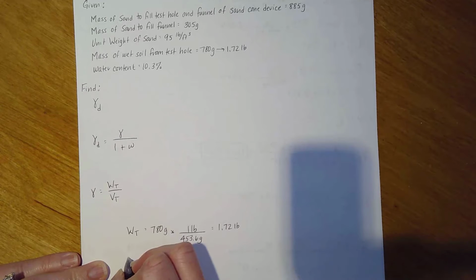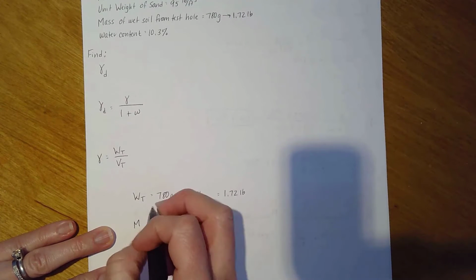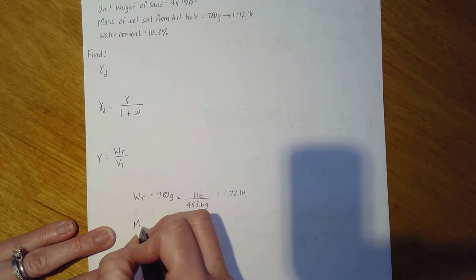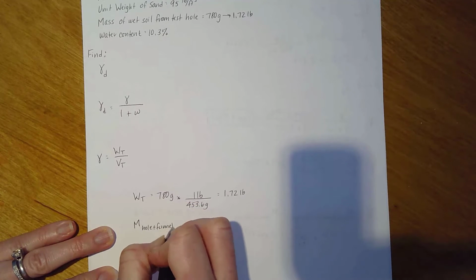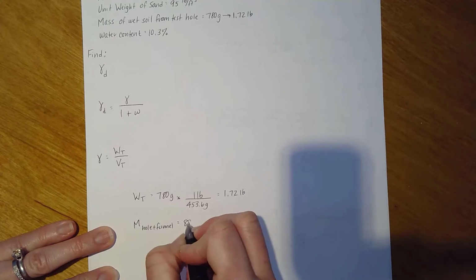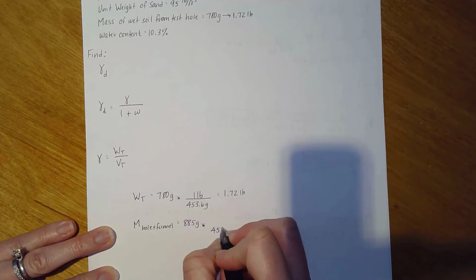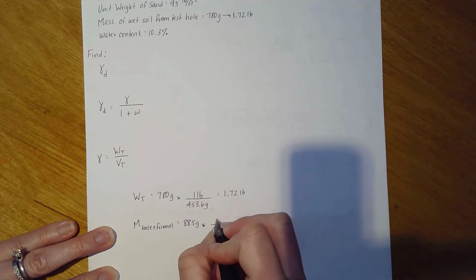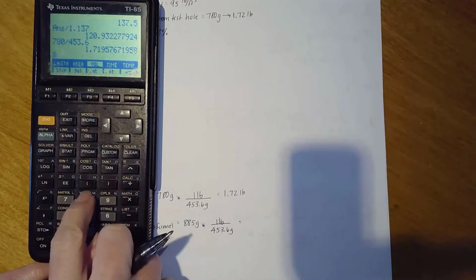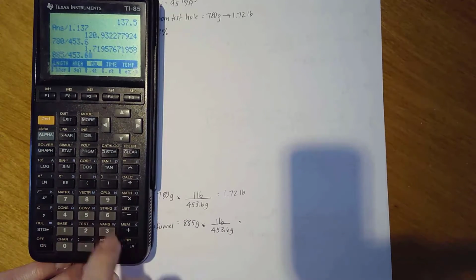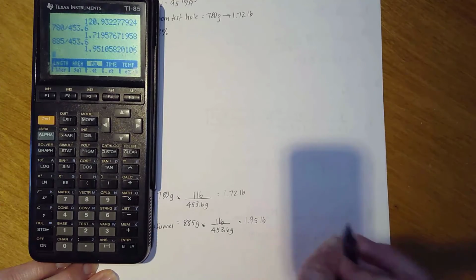Okay, so we have our mass of the hole plus the funnel is going to be equal to 885 grams. And again, we know there are 453.6 grams in 1 pound. So 885 divided by 453.6 gives us 1.95 pounds.